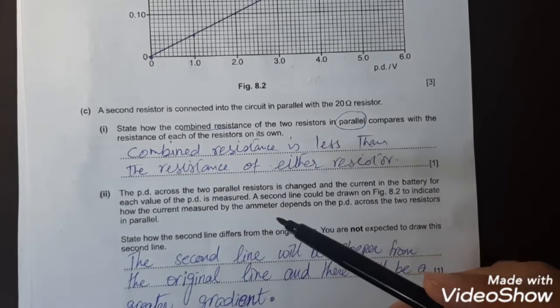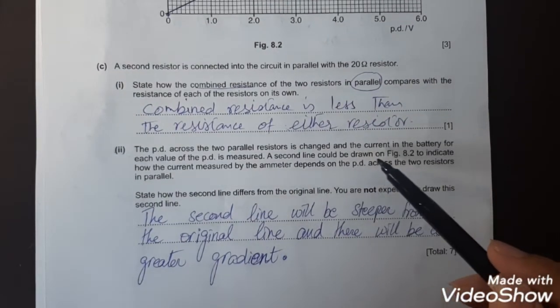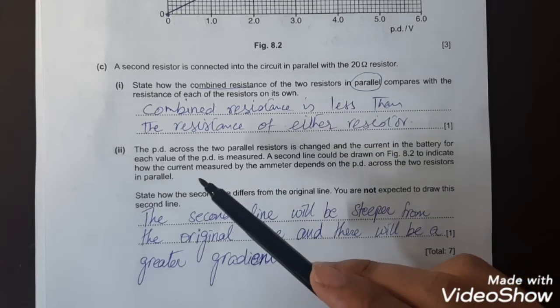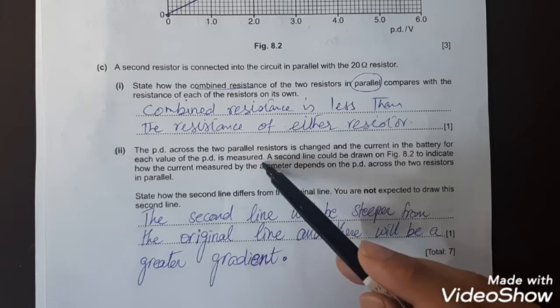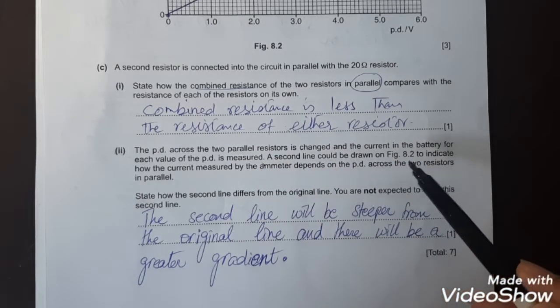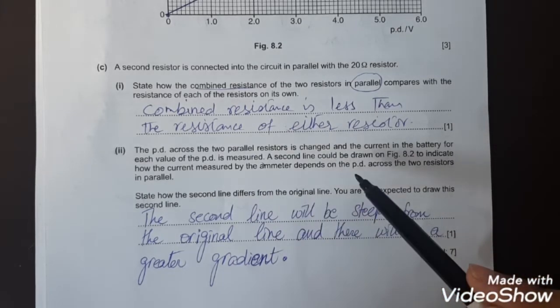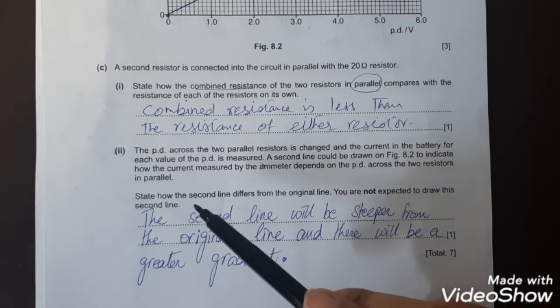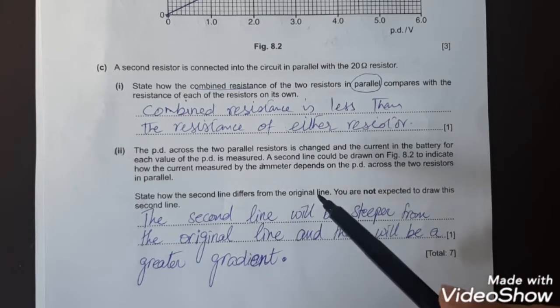Then part 2 states the PD across the two parallel resistors is changed and the current in the battery for each value of PD is measured. A second line could be drawn on figure 8.2 to indicate how the current measured by the ammeter depends on the PD across the two resistors in parallel. State how the second line differs from the original line. You are not expected to draw this second line.